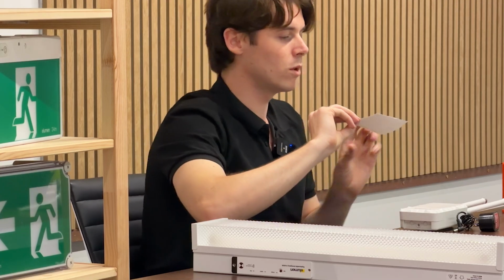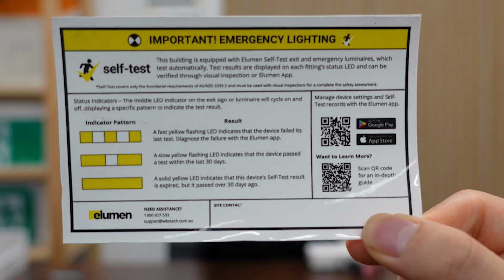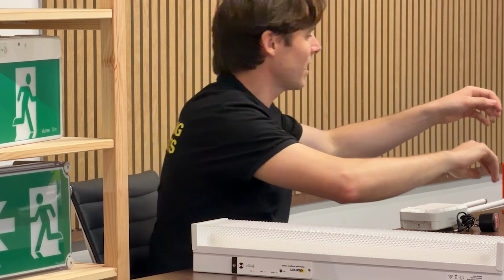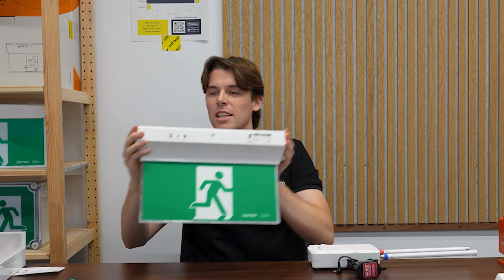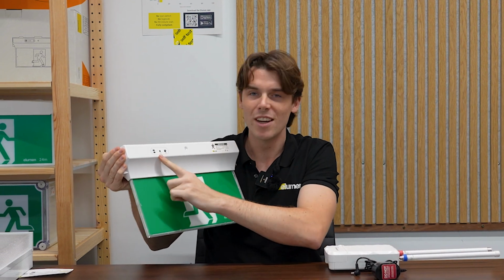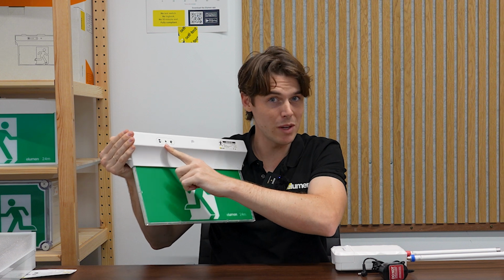Also on the circuit board, or somewhere near it, you might have another sticker that just explains, hey, this is an automatic system. Another way to figure out what type of system you're looking at is on the actual light. For this example here, you've got the label, but also only one light for charge. That's required by the standard.